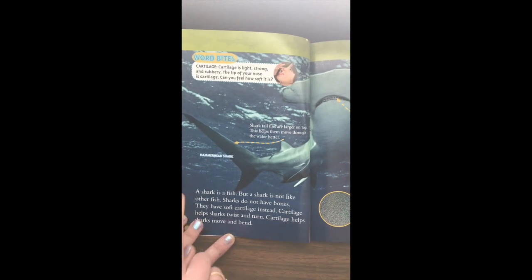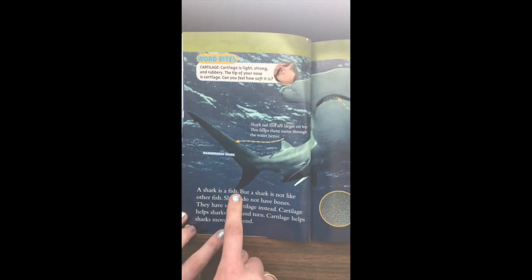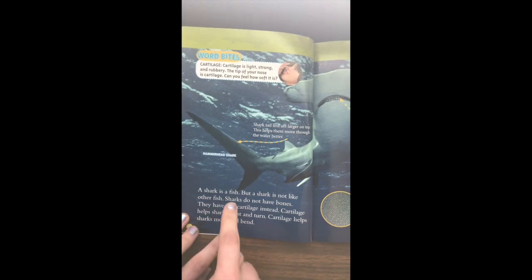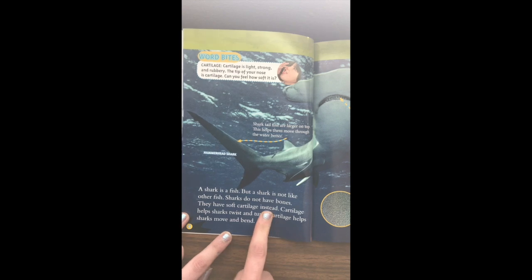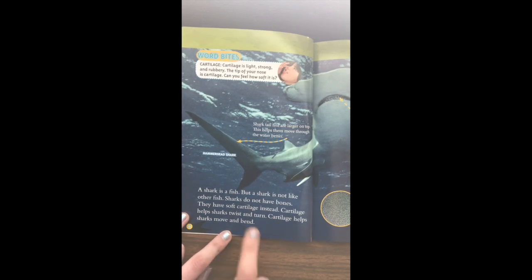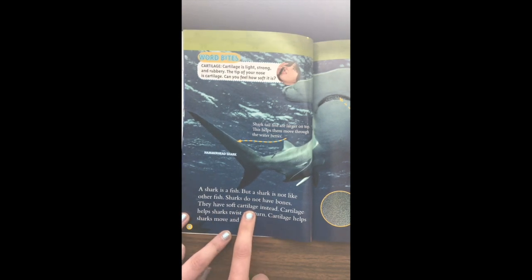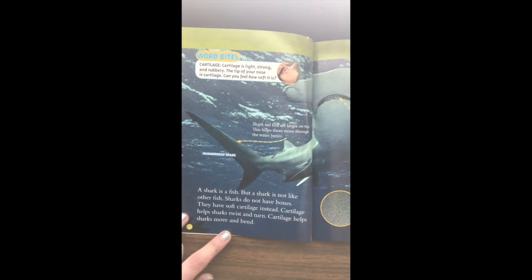So let's see. A shark is a fish, but a shark is not like other fish. Sharks do not have bones. They have soft cartilage instead. So do sharks have bones? No, they have cartilage instead. And so that's like on their nose.